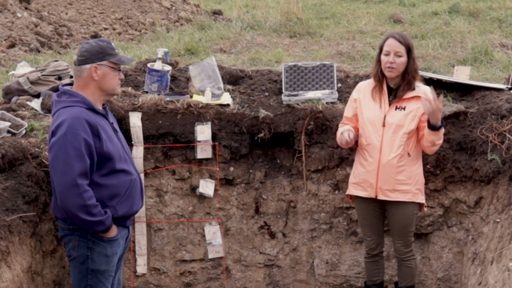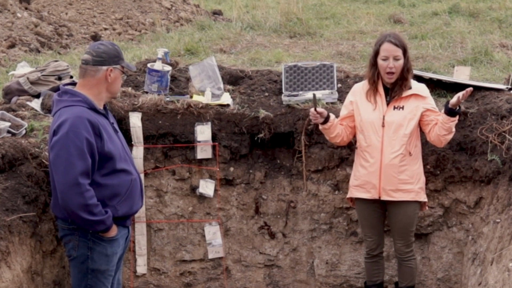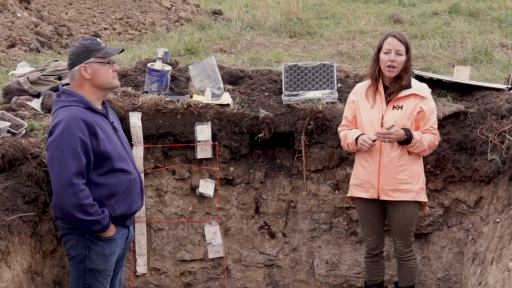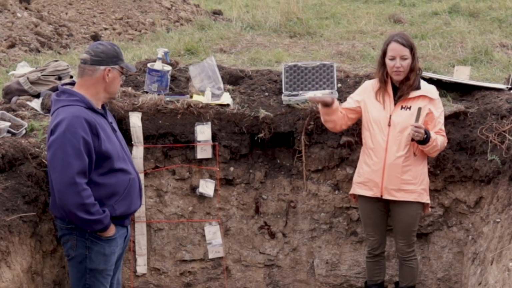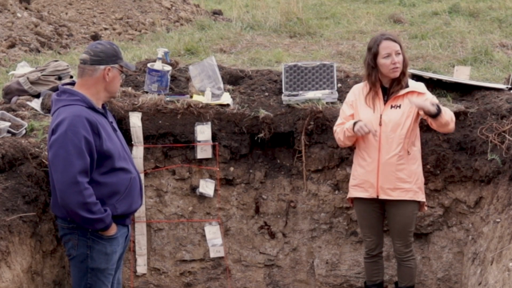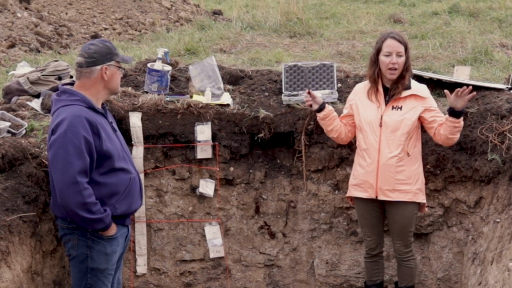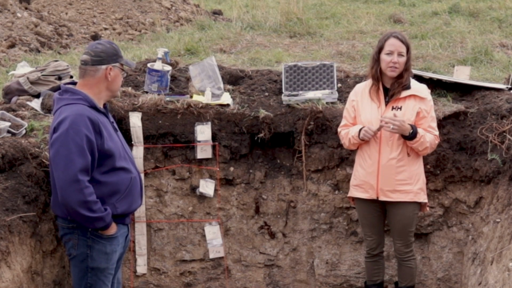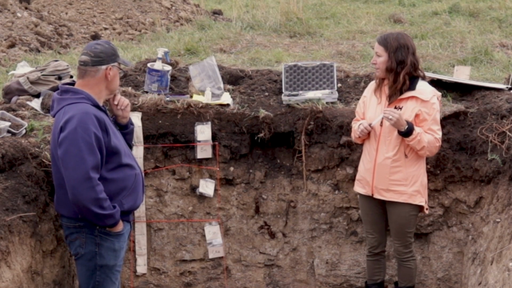And then you can have sort of a mix. You can have sands over top of clays. You might have some stratification of till over lacustrine over till. It just all depends on how that soil was deposited as the glaciers receded.